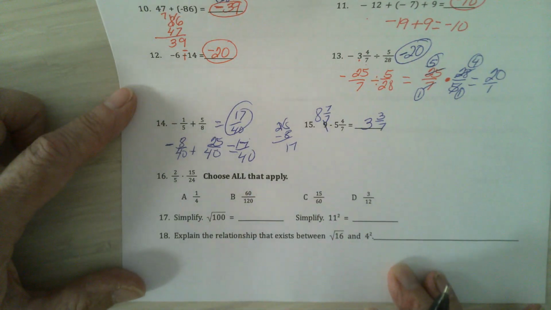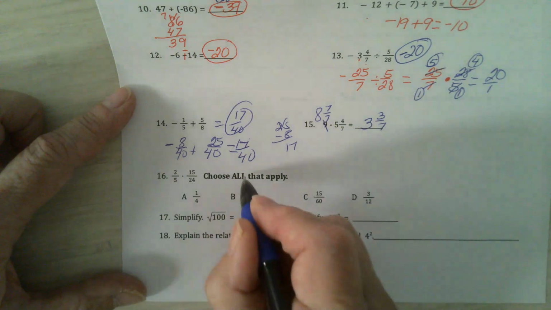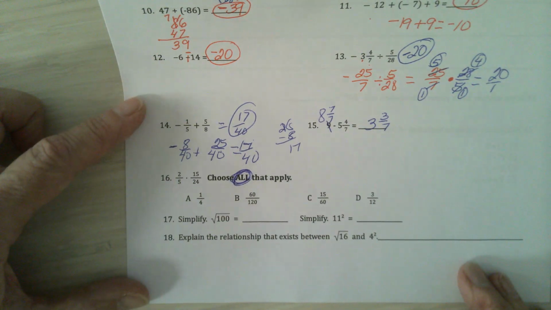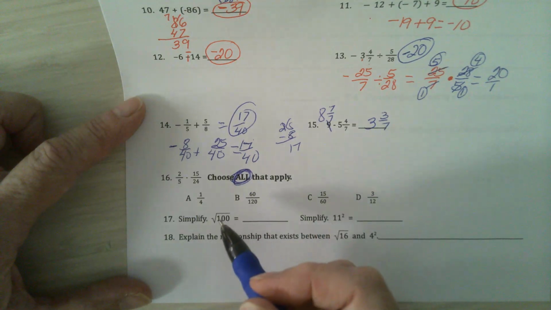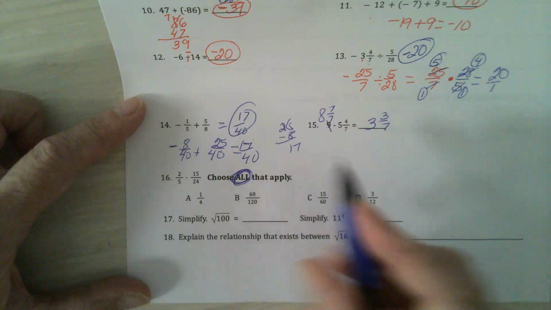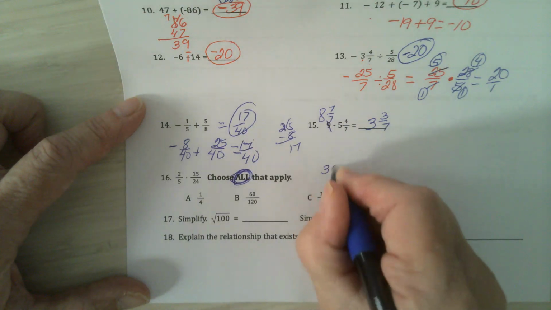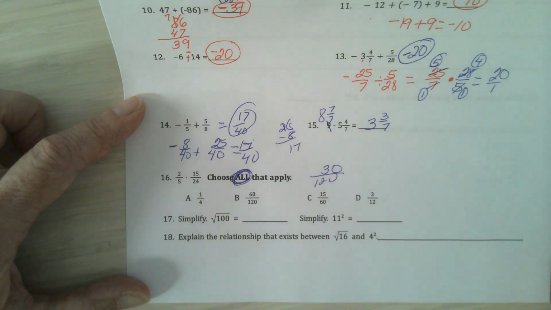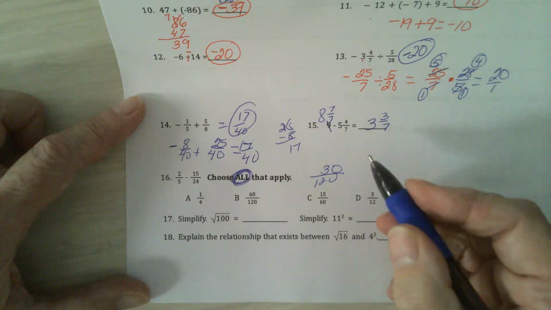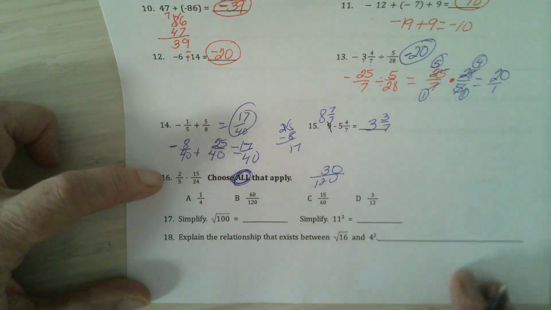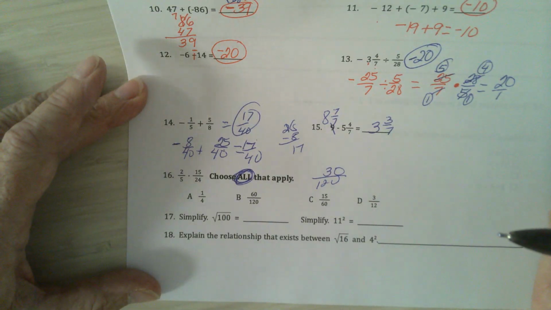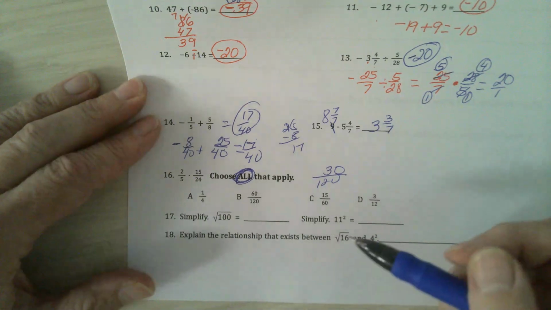All right. In the next one, choose all that apply. Now, we didn't really practice it too much, but I know you can find all the equivalent fractions. First, we have to get our answer. Well, if you multiply without simplifying, you'll end up with 30 over 120. Yeah, 2 times 15 is 30, and 5 times 24 is 120. Well, that's not even a choice there.